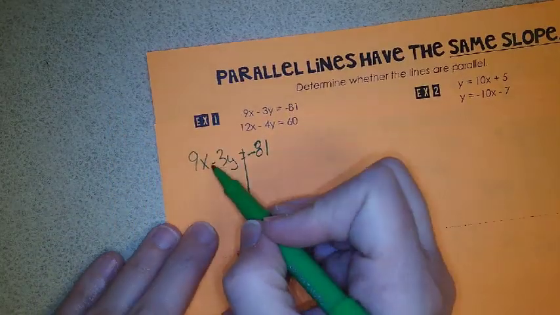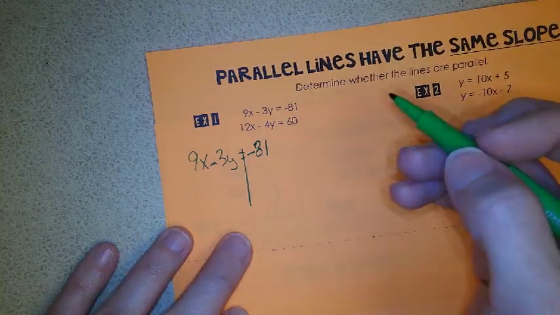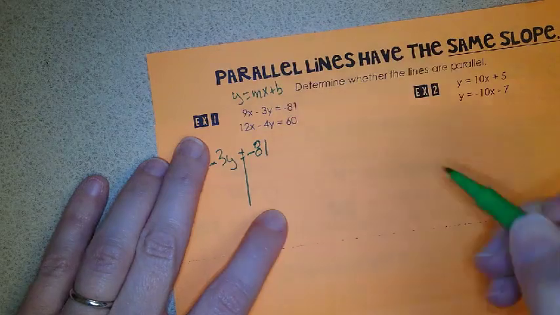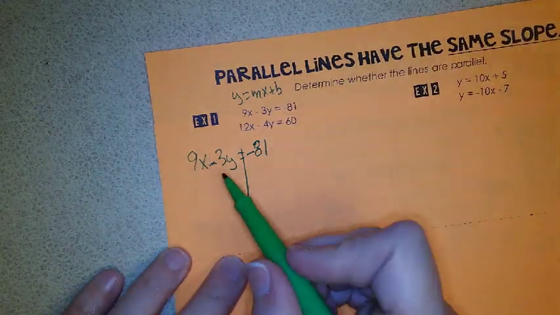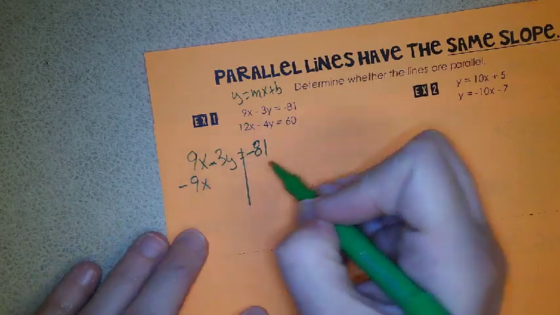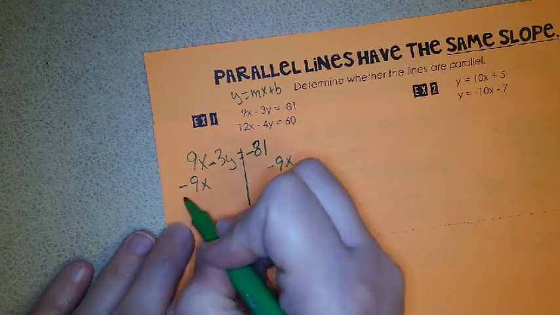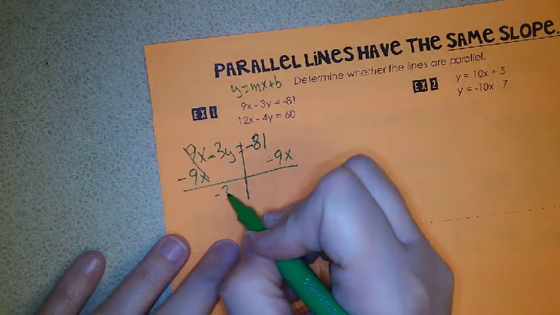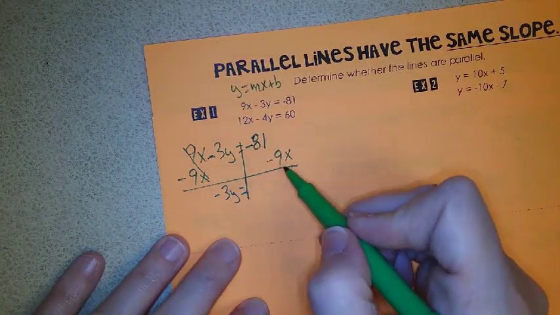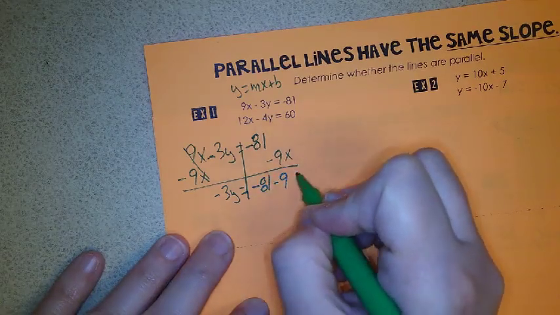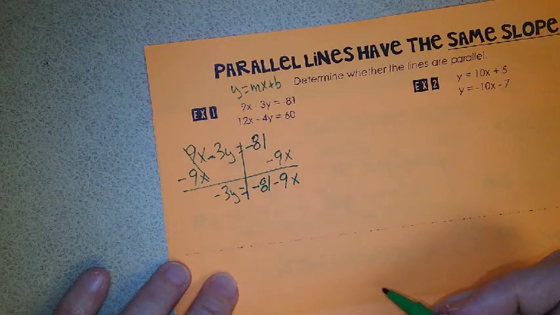So in order to solve this one for y, because I want my lines to be in y equals mx plus b form, I need y all by itself. So I need to move this x term. I can subtract 9x from both sides, and it's gone from that side. I'm left with negative 3y equals negative 81 and negative 9x, which are not like terms. I can't combine those, so I just need to write them down on the same side.